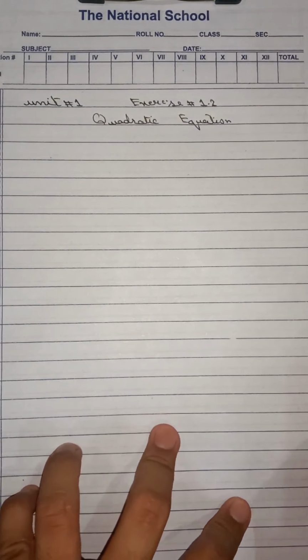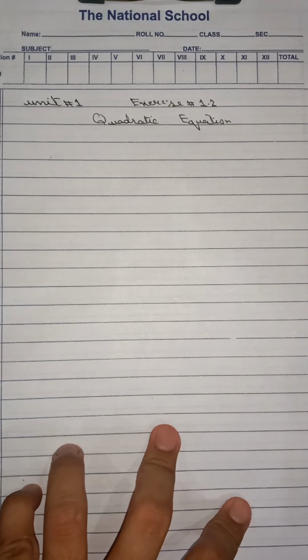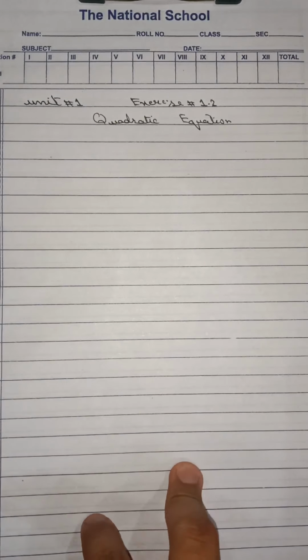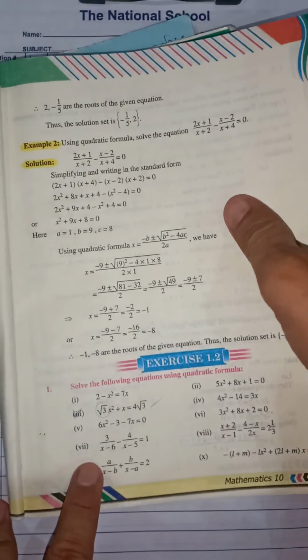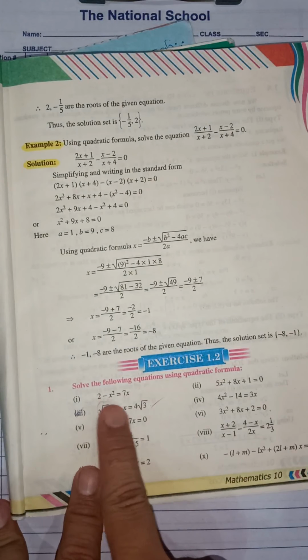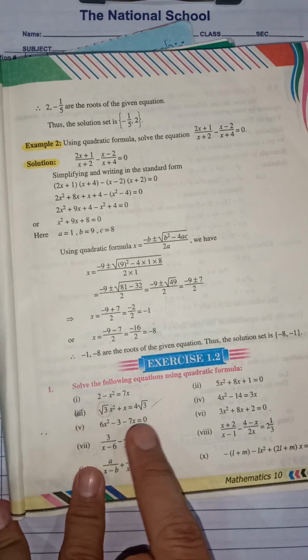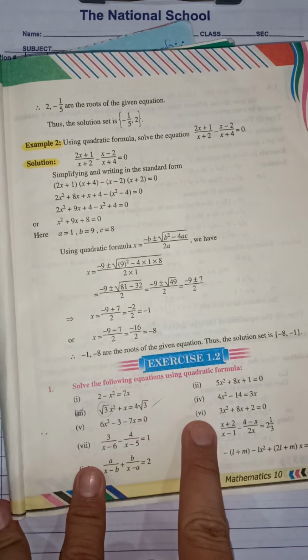Exercise number 1.2 we were solving, the quadratic formula. And in the last lesson I explained to you questions 1 to 6, in which you have to use the quadratic formula, and the given equations are already in the standard form. We just have to arrange them a little, and the rest of the equations 1, 2, 3, 4, 5, 6 are already in the standard form.